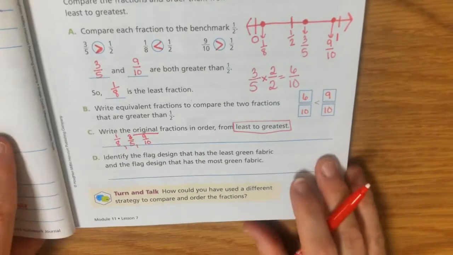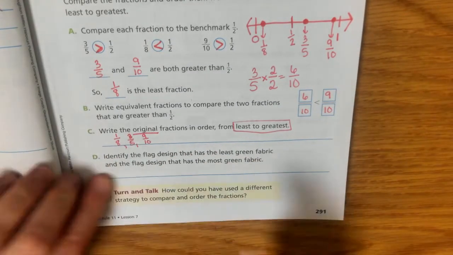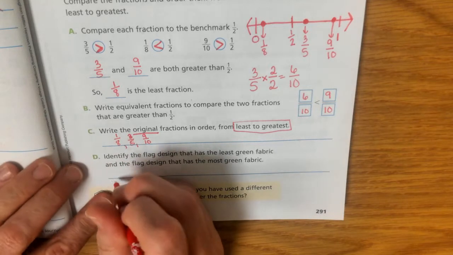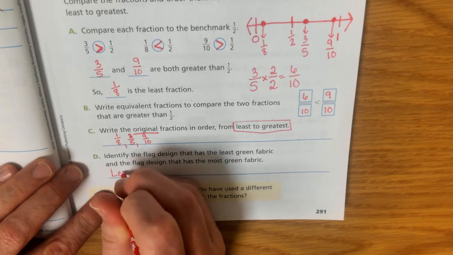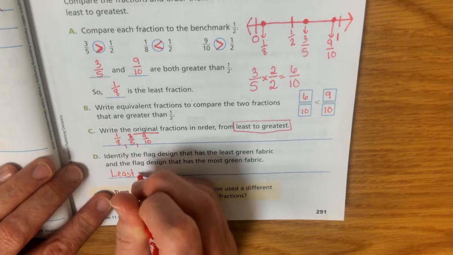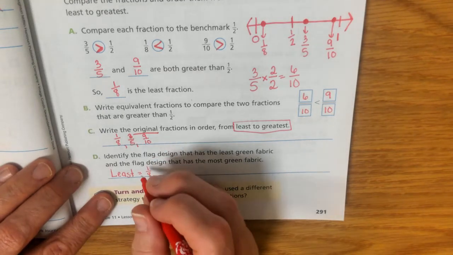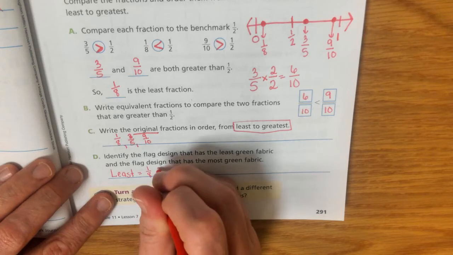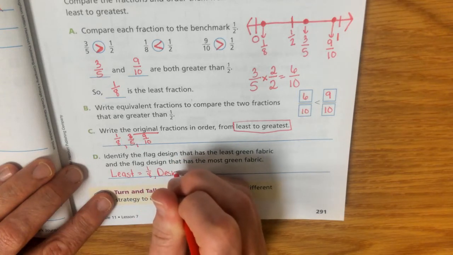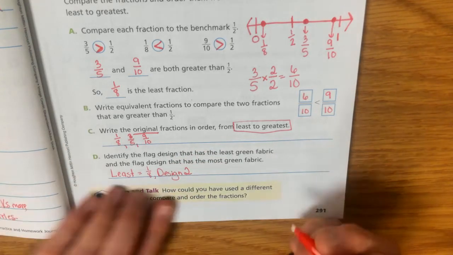And then we're going to identify the flag design that has the least green fabric. So our least is 1/8, which is which design? Design 2.